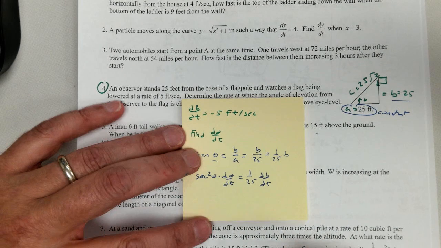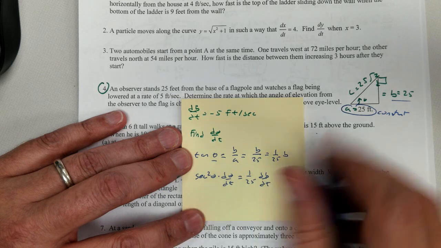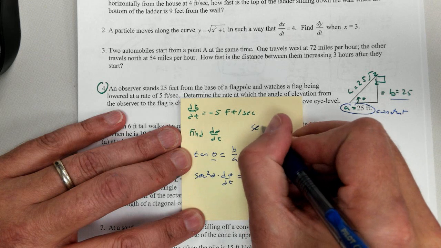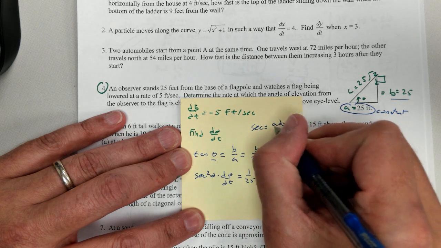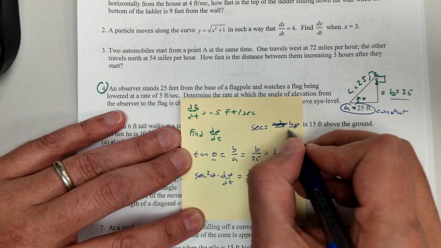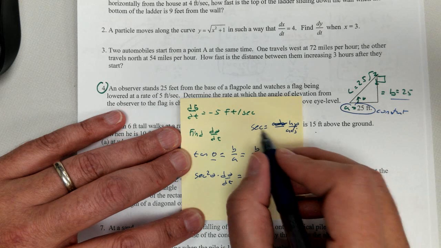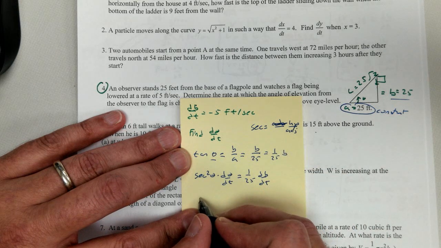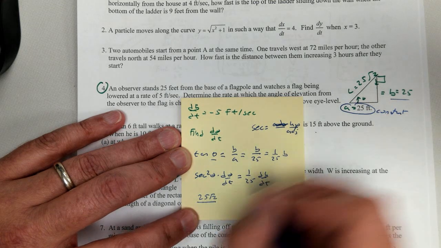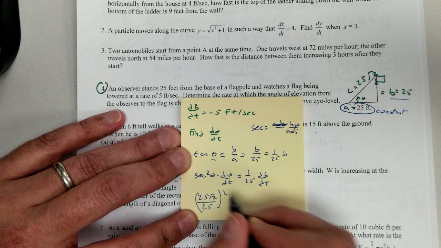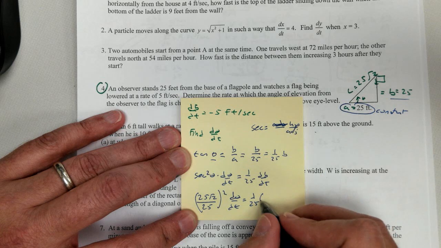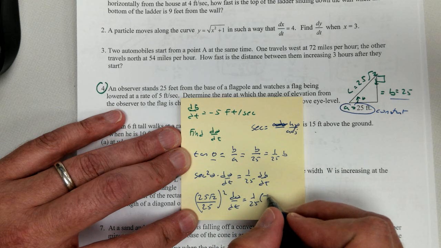That's actually kind of nice. So what is secant equal to? Well, I don't have to actually find the angle because secant is the flip of cosine. Cosine is the adjacent over the hypotenuse, so we're going to flip it. This is the hypotenuse over the adjacent side. So that's our secant. And our hypotenuse is the 25 root 2 over the adjacent, which is 25. Square that, d theta dt equals 1 over 25 dB dt, which is what we're told, that's our negative 5.